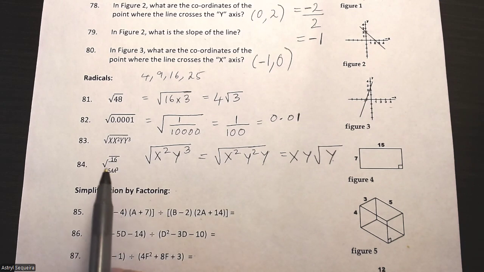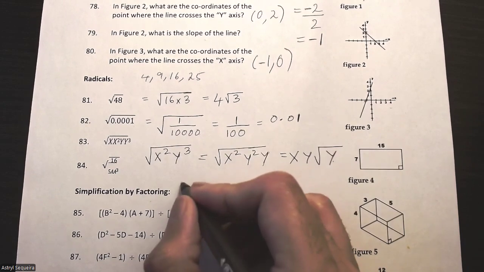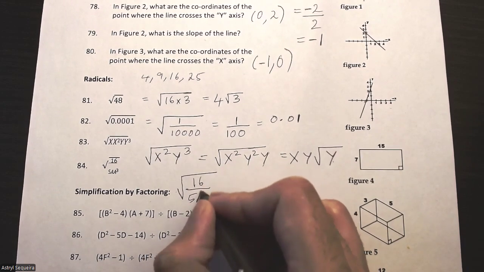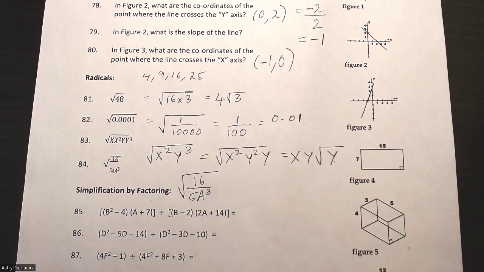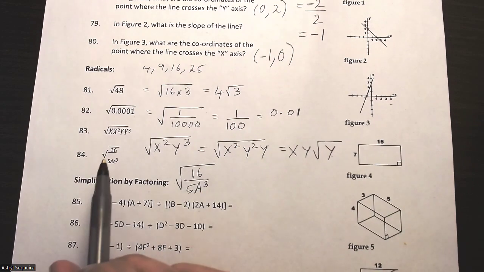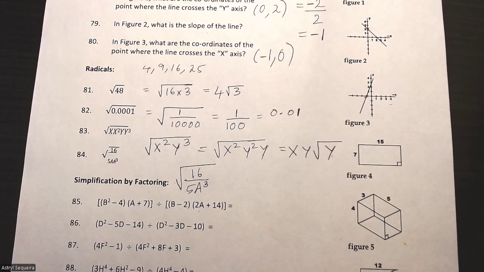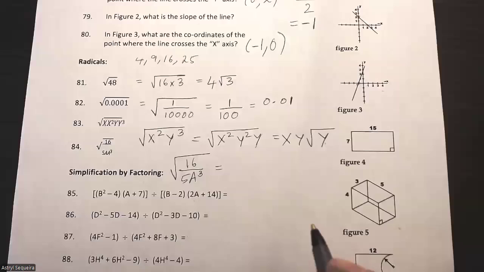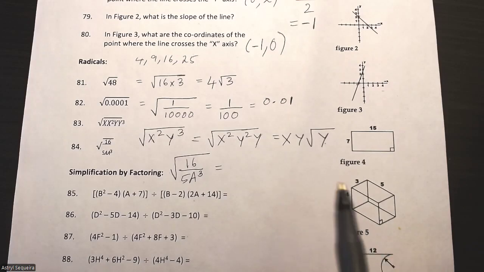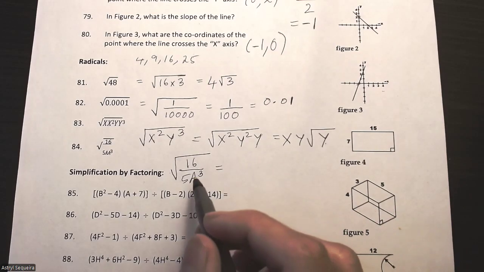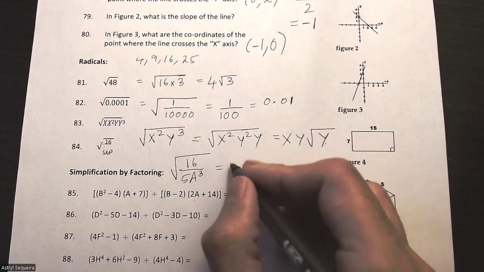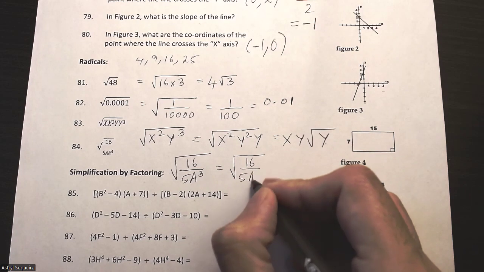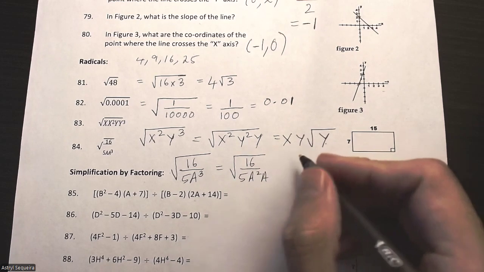Same thing with this one over here. The question's written a bit weird, so I'm going to rewrite it. It's actually square root of just 16 over 5a cubed. I don't know why they write that extra a over there, the extra letter. And you might see that in the questions or the solutions sometimes. So what I'm going to do over here is start by just splitting the a cubed into a squared times a.